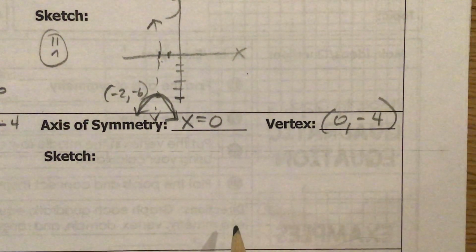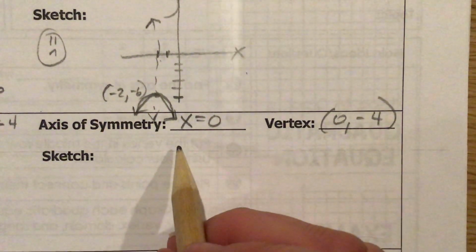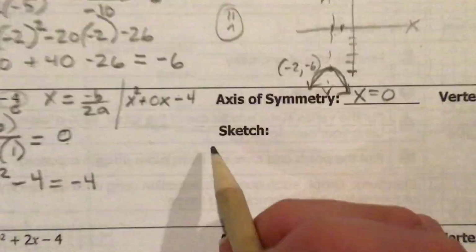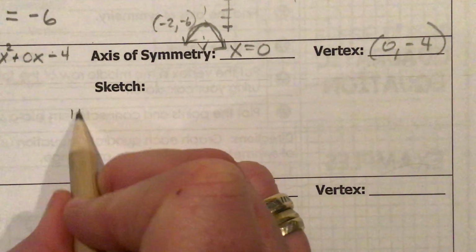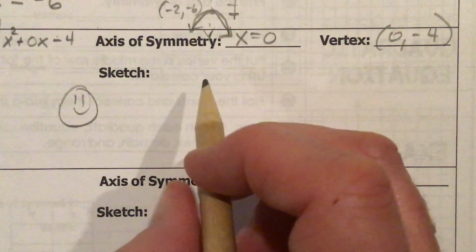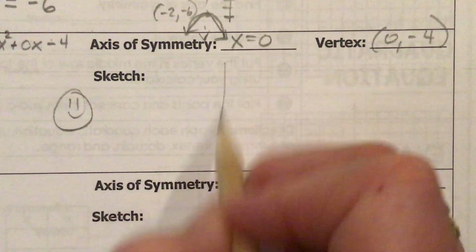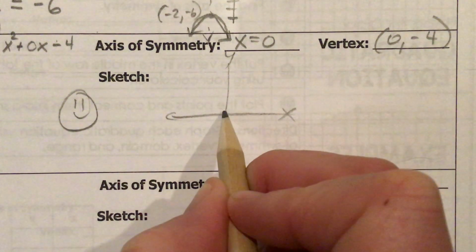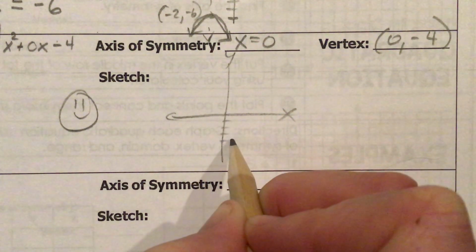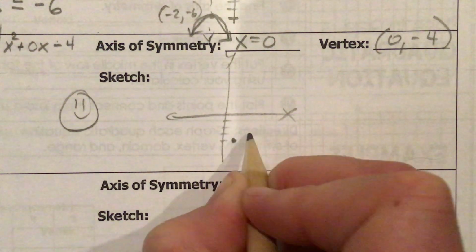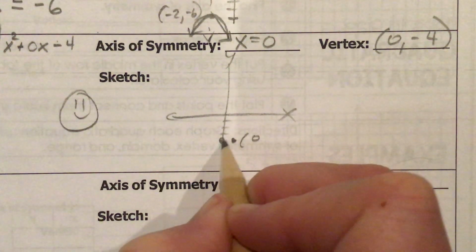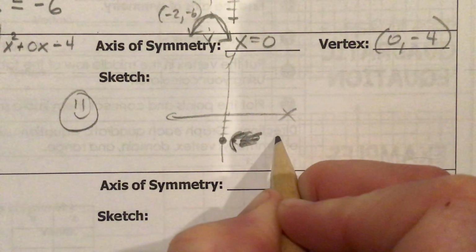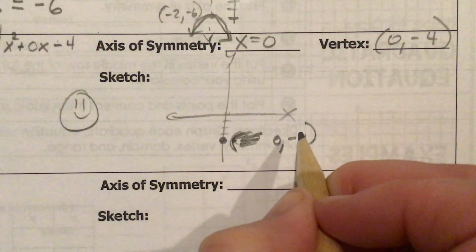So now I can go ahead and I can graph this. And going back here, my a is positive, so I think that means we're happy. So if we're happy, the parabola is going to smile at us. So if I have got my x, I've got my y, I'm going to end up with 0 here. I'm going to go down 4. 1, 2, 3, 4. And this is going to be my vertex. This is 0 here. 0 and down 4. I'm going to end up with 0 and negative 4.